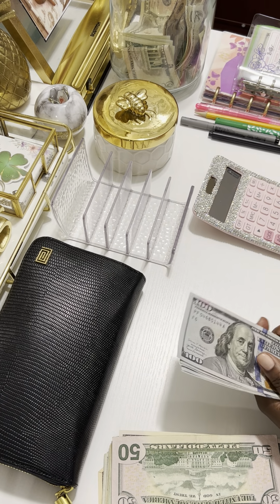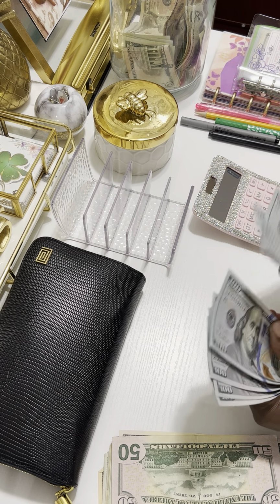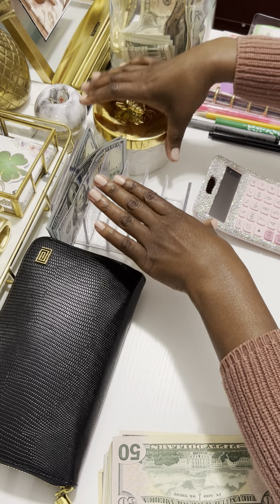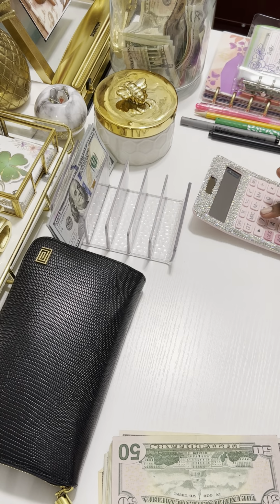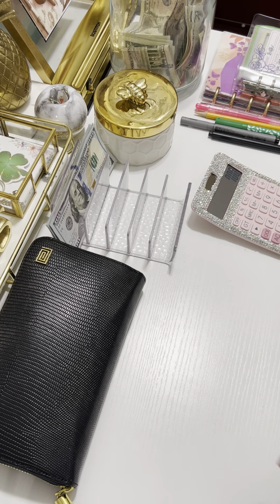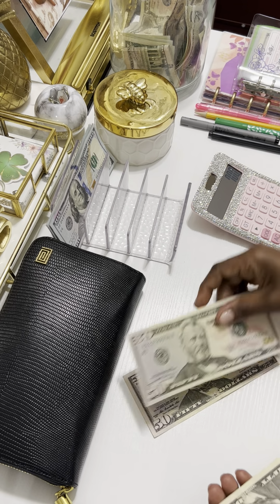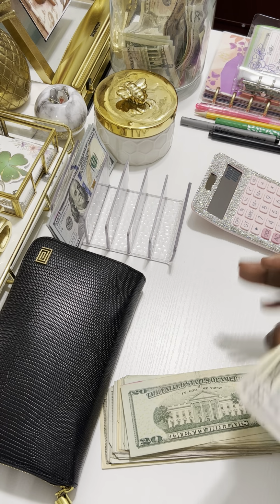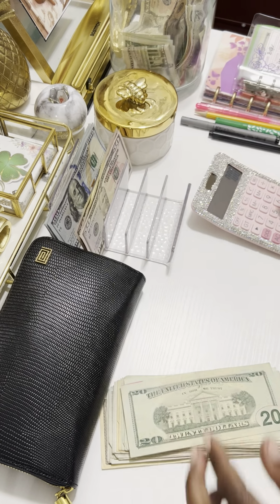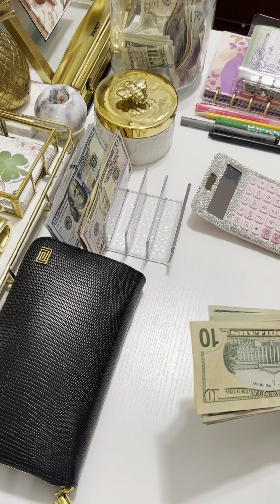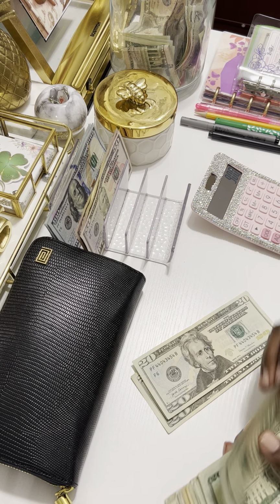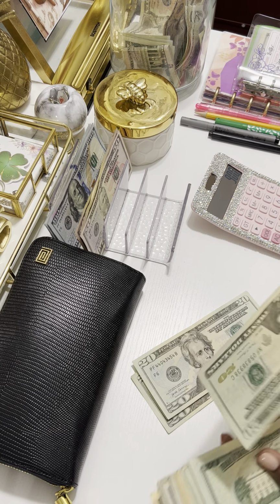So we have 100, 200, 300, 400, 500, 600, 700. So just down. So we have 700, and then we have 51, 52. And that is 200. And then we have 20, 40. This money is in all different directions. 60, 80. This is how I got it from the bank.